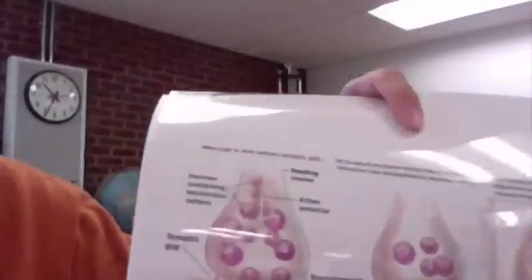So the first thing we need to look at, okay, this is unbelievably low tech. I wish I had some more high-tech skills, but I don't, so this is what we have to do.